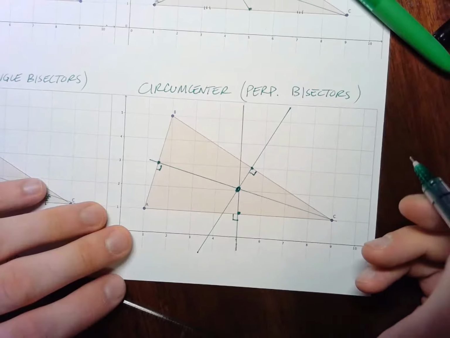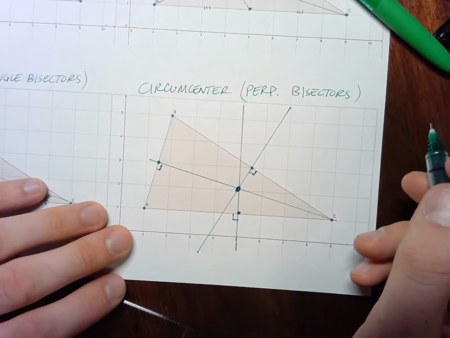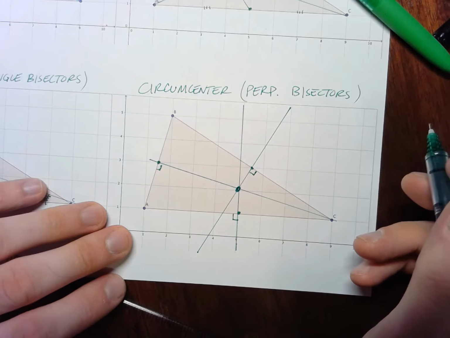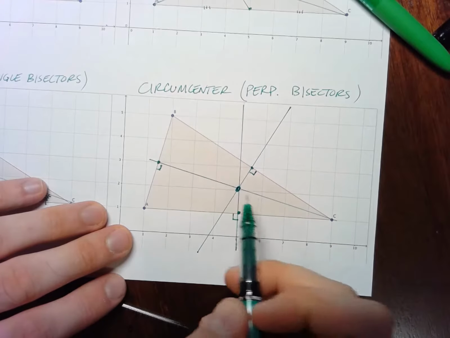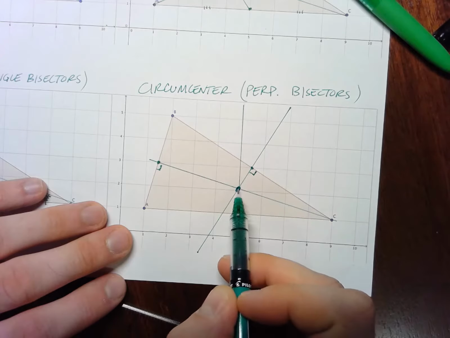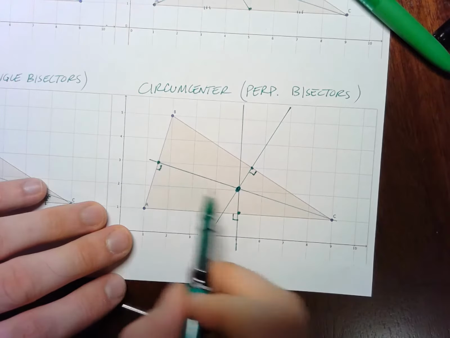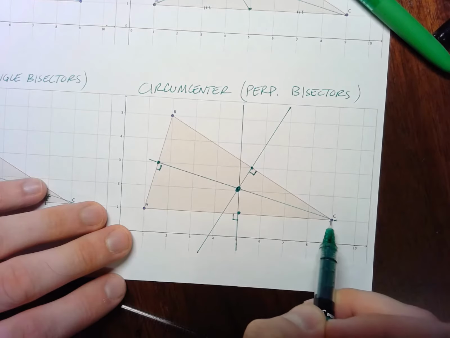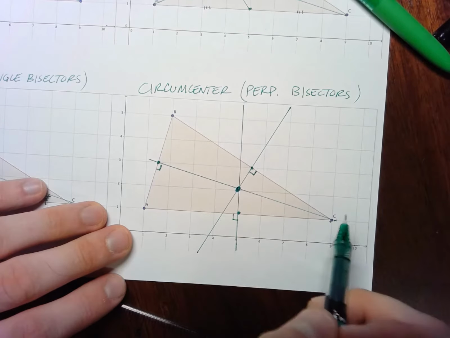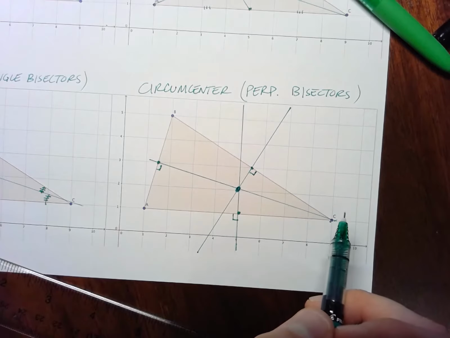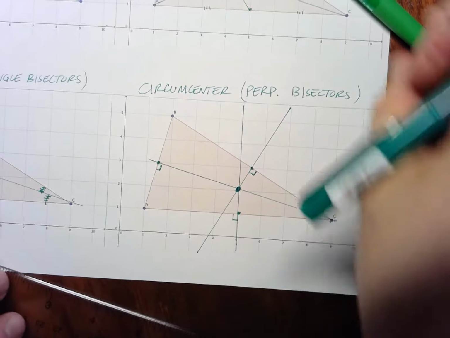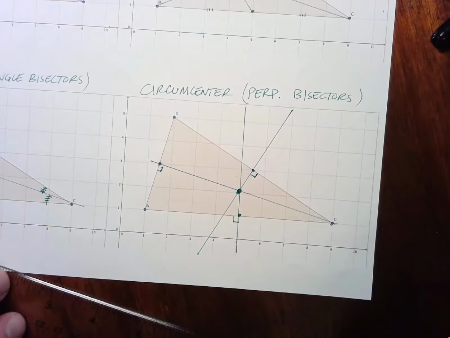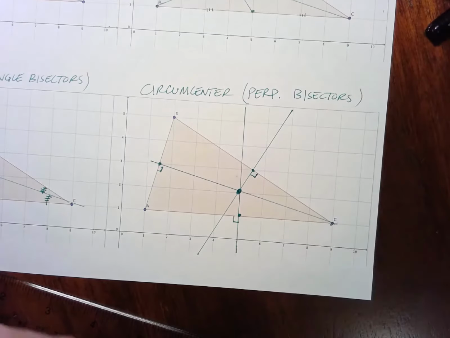And notice that the circumcenter is equidistant from all of the vertices. Now, it just happens to be, it's just coincidence, that this perpendicular bisector also comes over and meets with vertex C. That is completely coincidental. I did not do that on purpose, and it has no actual meaning or bearing on the circumcenter at all.